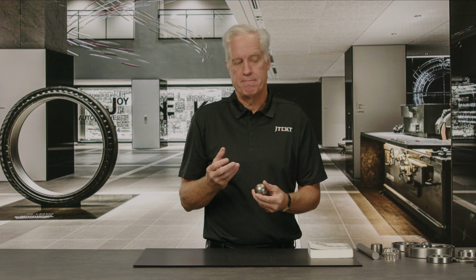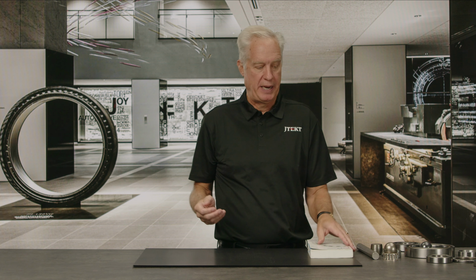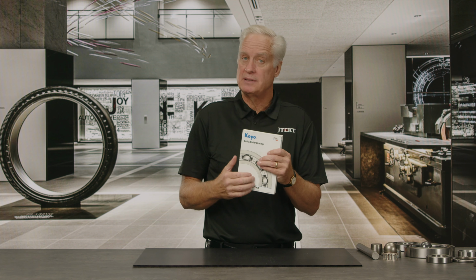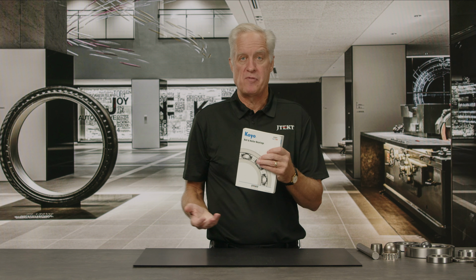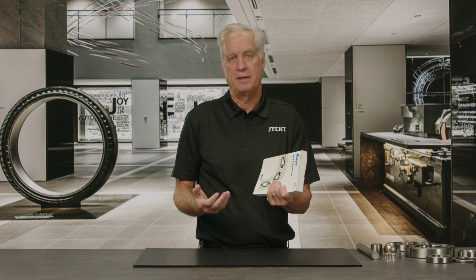Now the next important thing is speed. How fast can that bearing go? All bearings have a limiting speed, a maximum speed. Again, if we look at the catalog, every bearing that's listed, regardless of manufacturer, is going to have a limiting speed. So what limits the speed of that bearing?